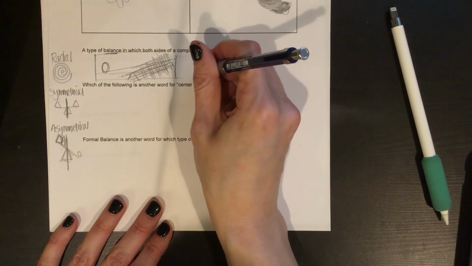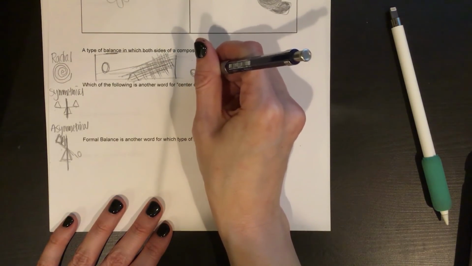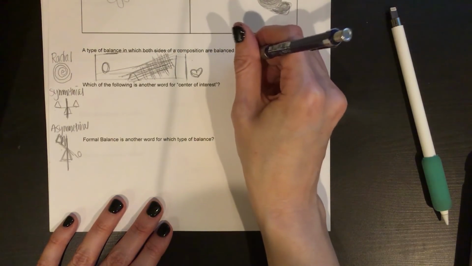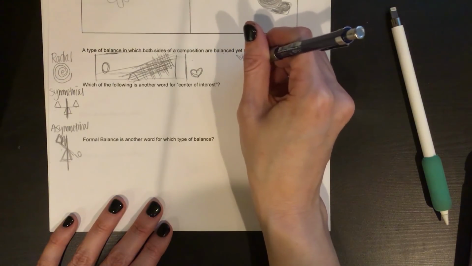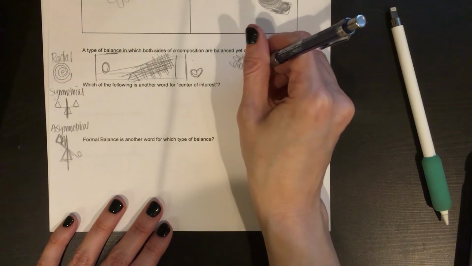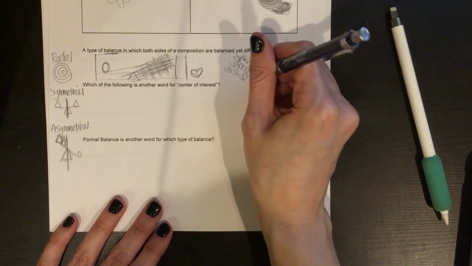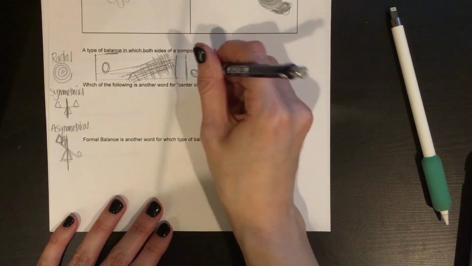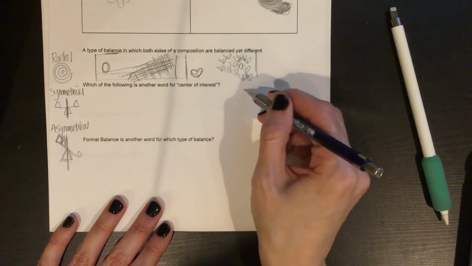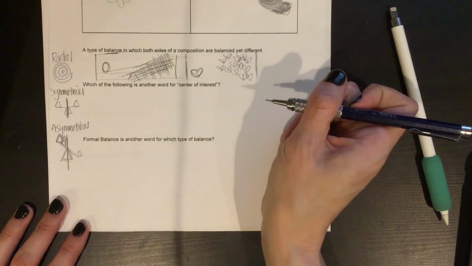So, here's another example, a better example. If this is another one of my pictures, if I have all these hearts over here, and one sad little heart over here, all of these hearts are going to have more weight on the picture than this. This is asymmetrical balance.